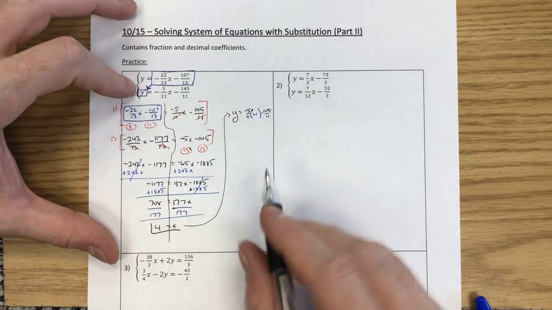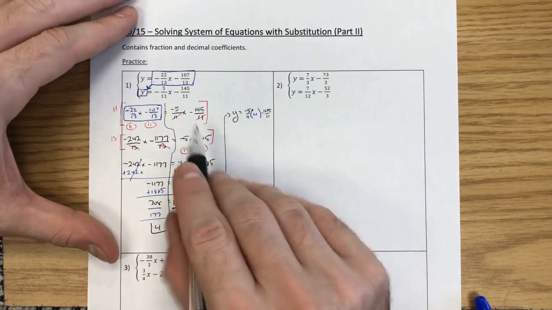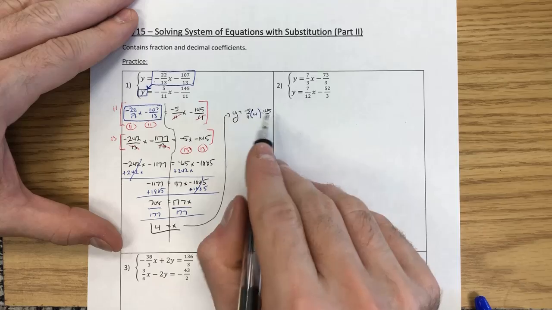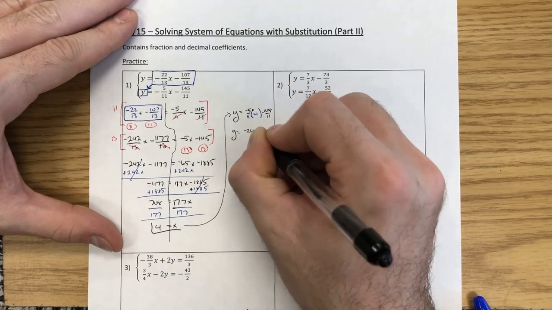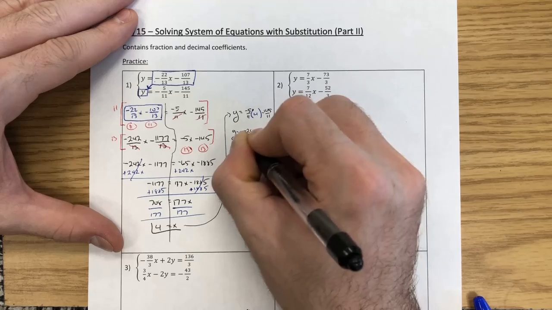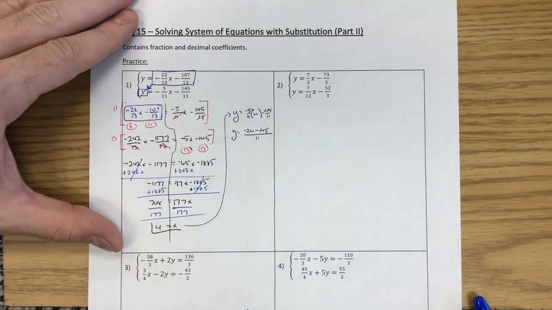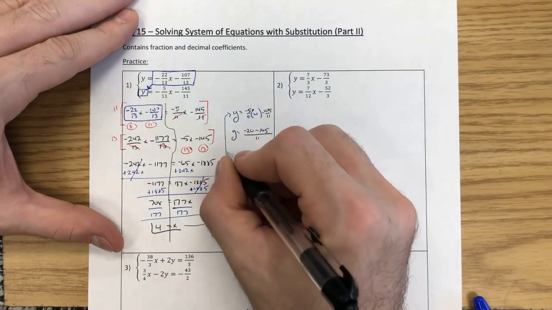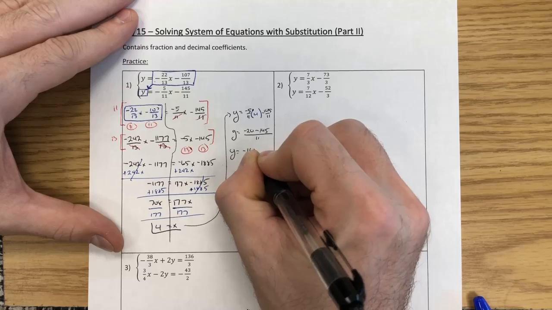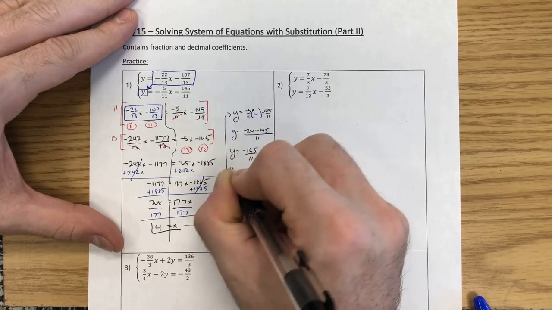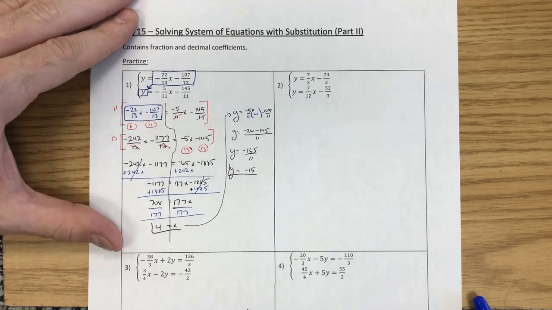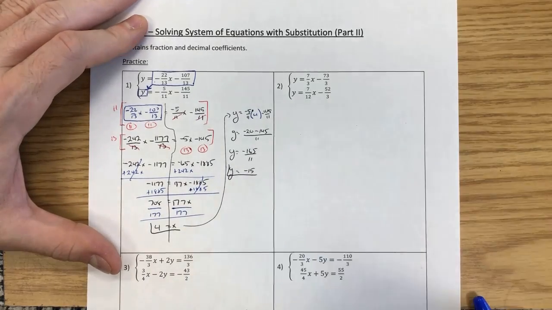So I plug it in. Now we could clear this fraction just like we did over here, but what we notice is they're both over an 11. So what we end up with is a negative 20 minus 145, and because they're both over 11, we can put them both over the same denominator. So in this case, y is equal to negative 15, which means we have a solution.